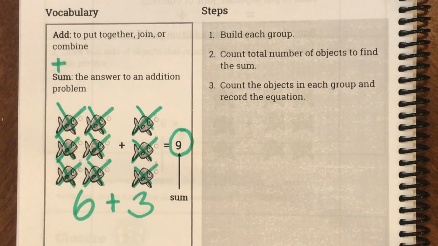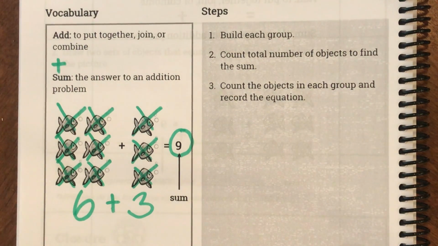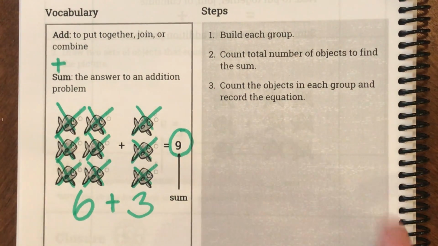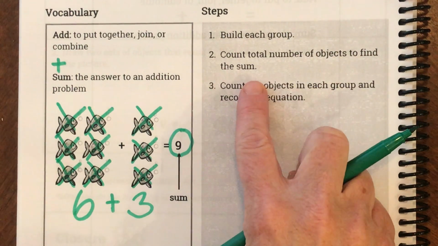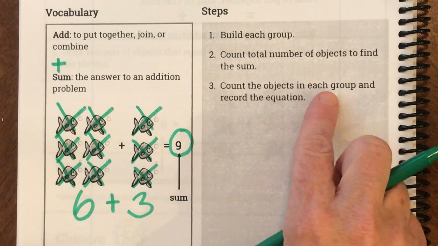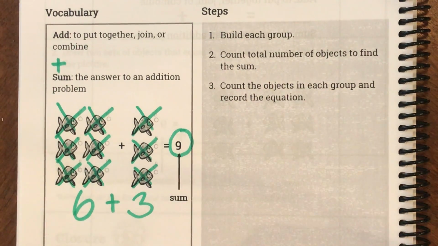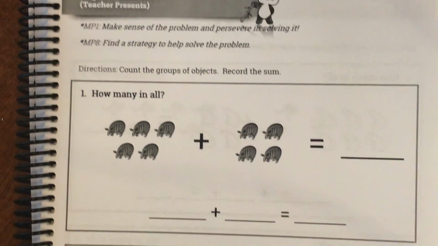Okay, so our steps say we're going to build each group. Then we're going to count the total number of objects to find the sum, and count the objects in each group and record the equation. So I'm going to do it a little bit differently than how they do that. I'm going to do it like we have been doing it.